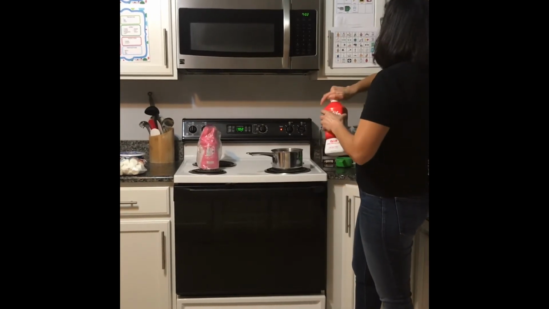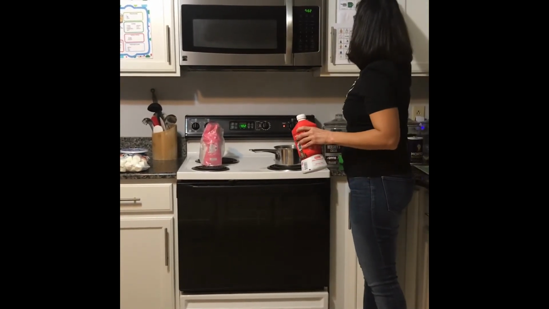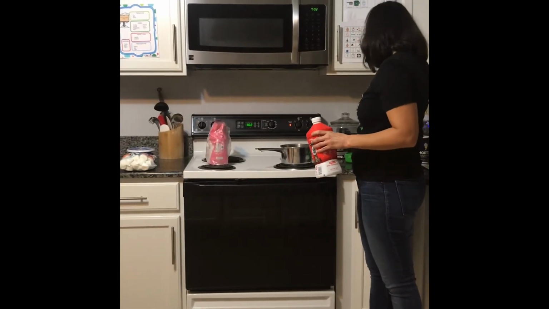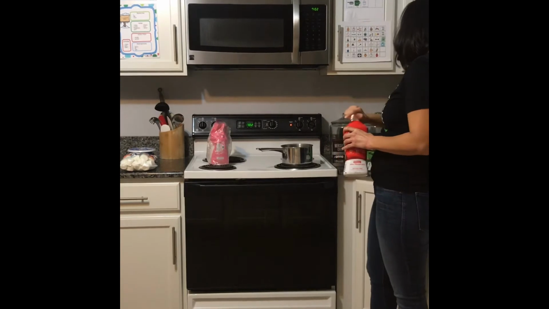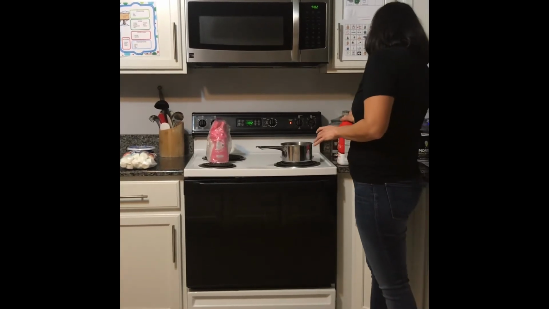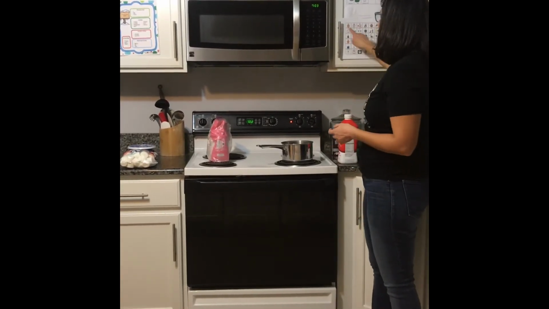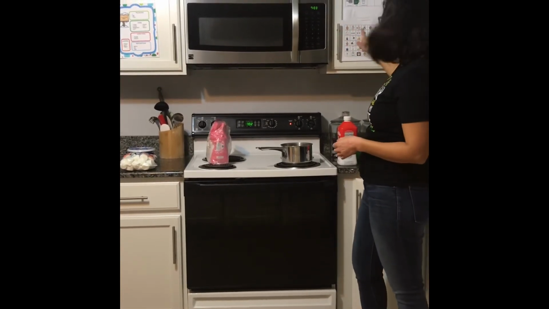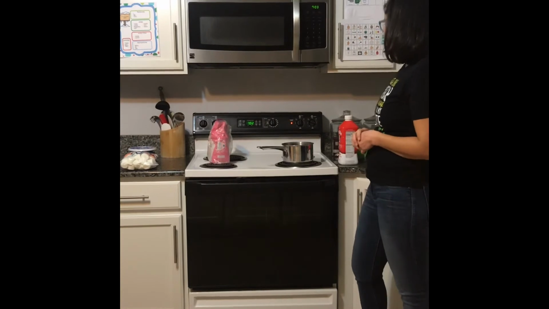All right. So now that my milk is in my saucepan, I am going to let it get hot. I want to make sure that I do not boil the milk though. I do not want to boil the milk. I just want it to get hot.